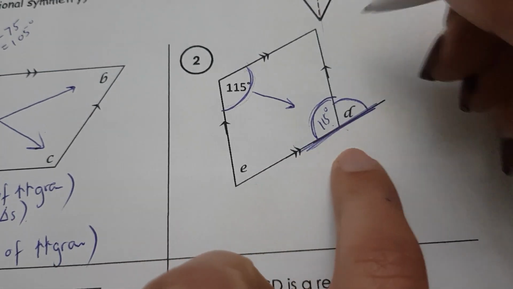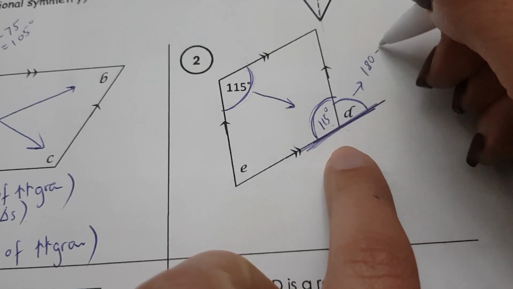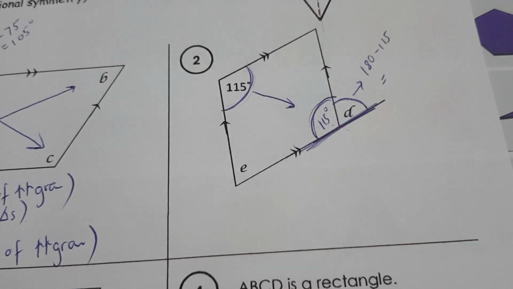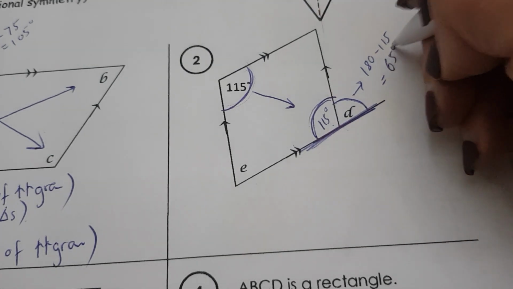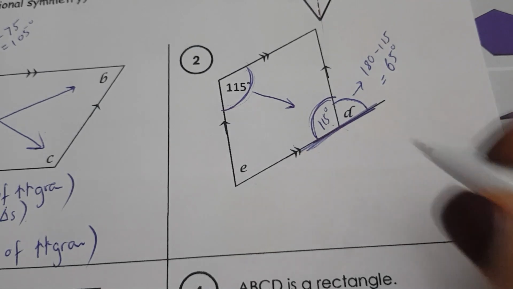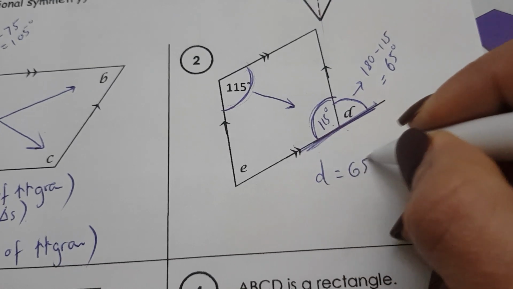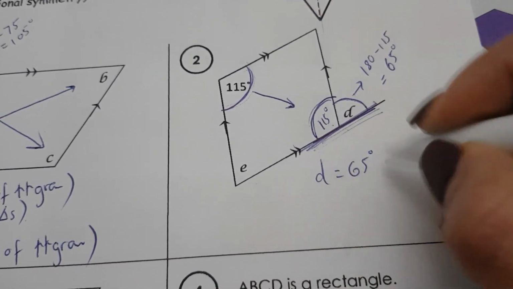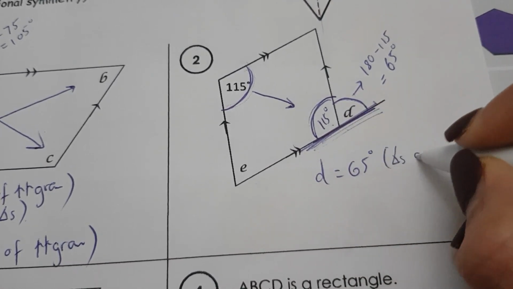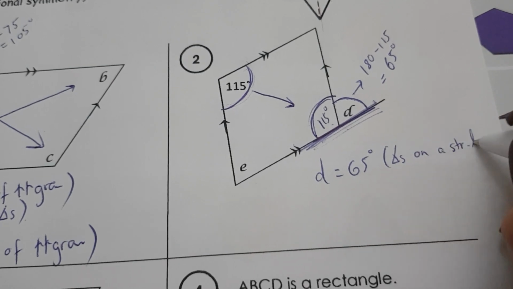They add up to 180. So for this one, we have 180 minus 115, which is 65 degrees. So D is 65 degrees. We can use the fact that they are angles on a straight line.